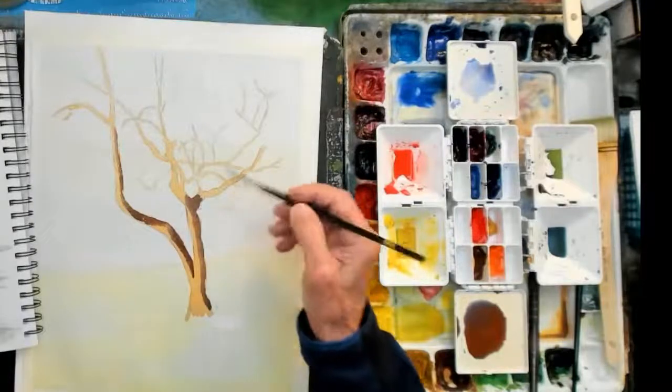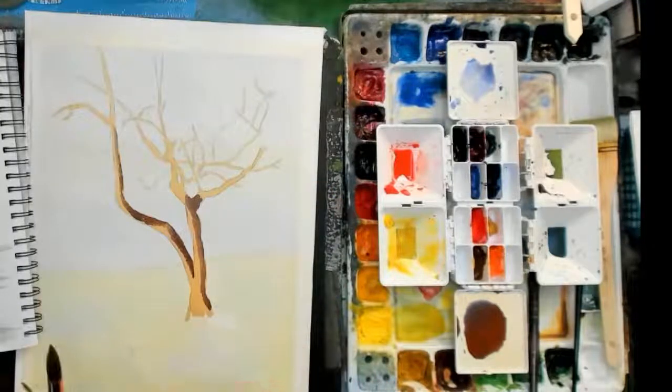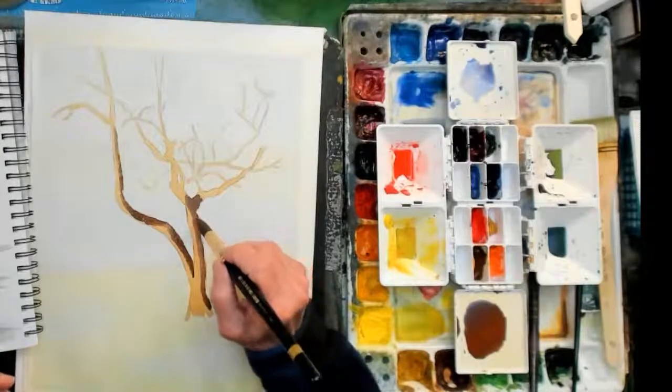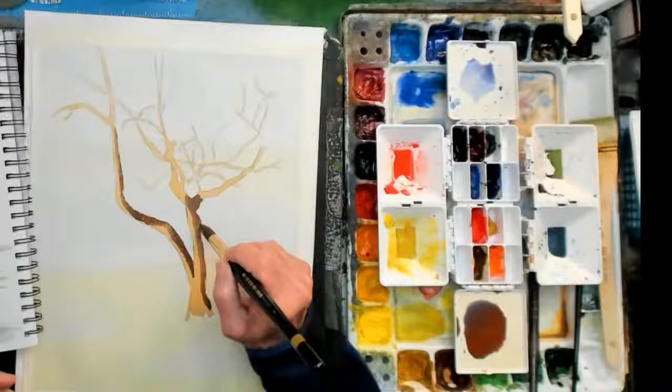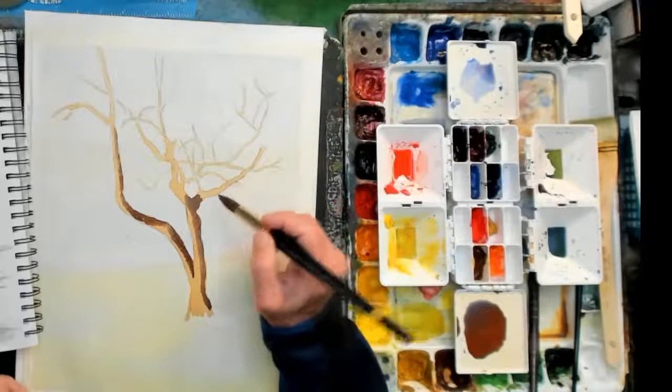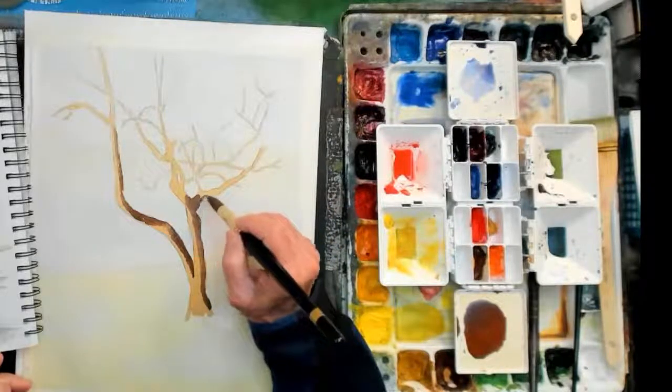The outside shadow edge is hard because it's the edge of the shadow. The inside edge is going to be soft because it's got a round shape to it. Okay. Now continue on this branch over here.